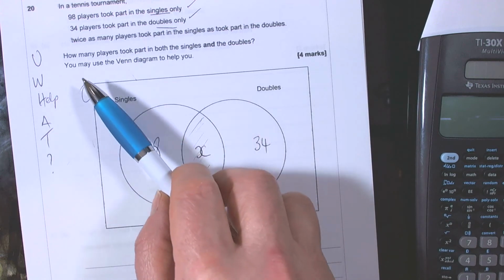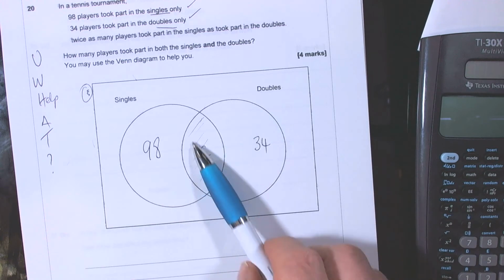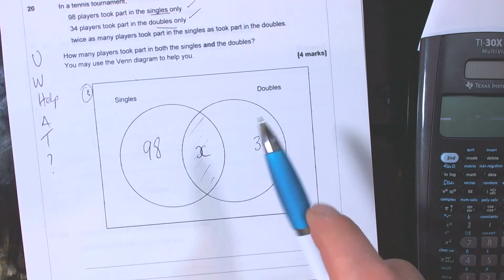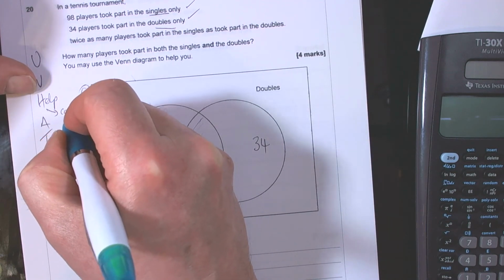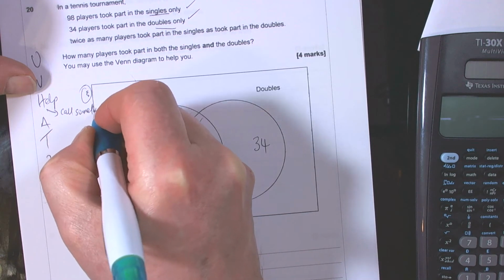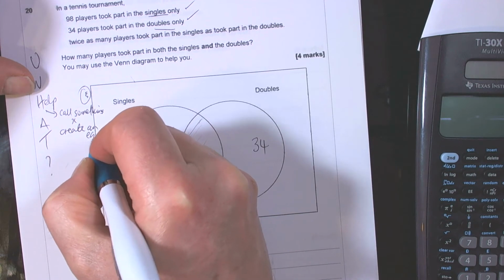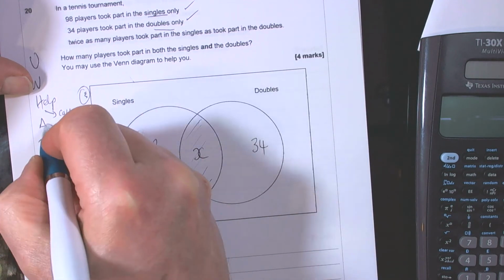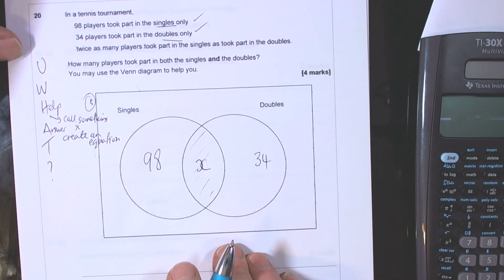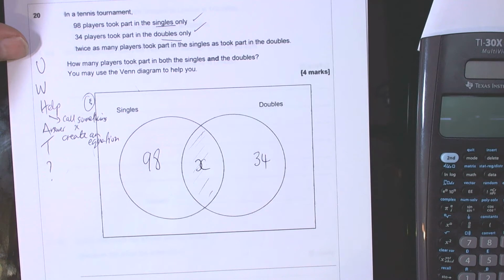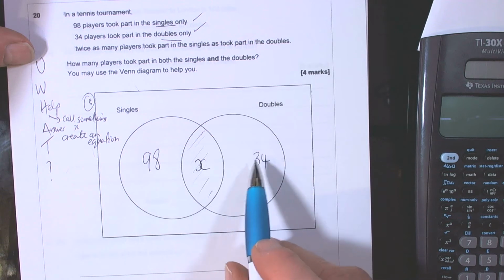Okay, so twice as many players took part in the singles as took part in the doubles. So when we've got an X involved, call something X, create an equation. That's basically how we're going to help ourselves, and then we can answer the question. Okay, if you're not sure what U-What is, guys, then there is a video on my channel to explain it here. Okay, so we've got this situation where we can create an equation.